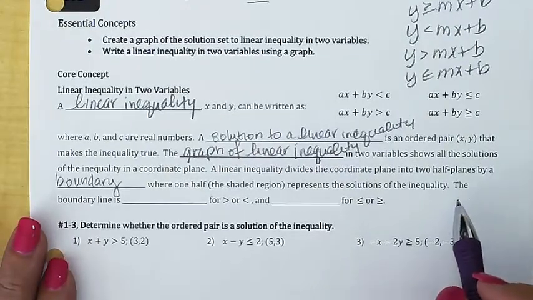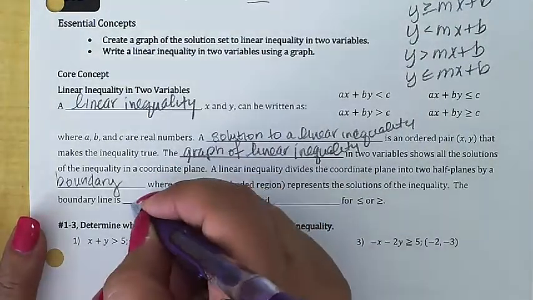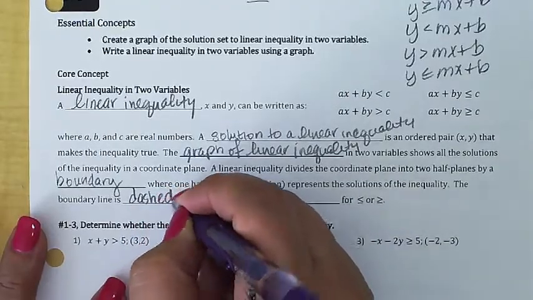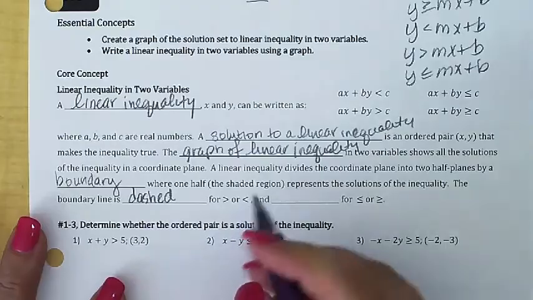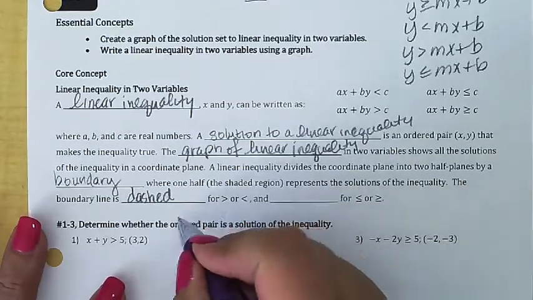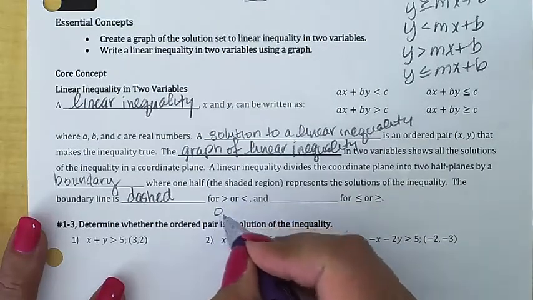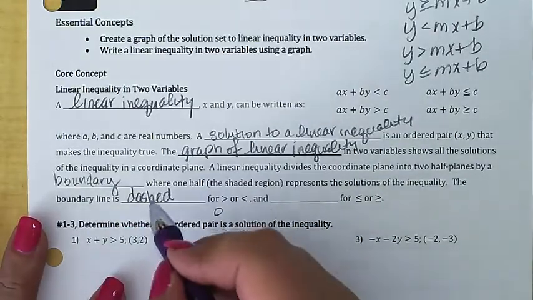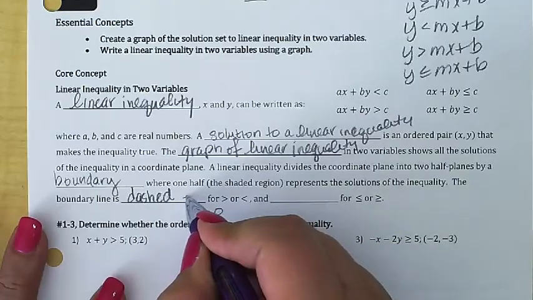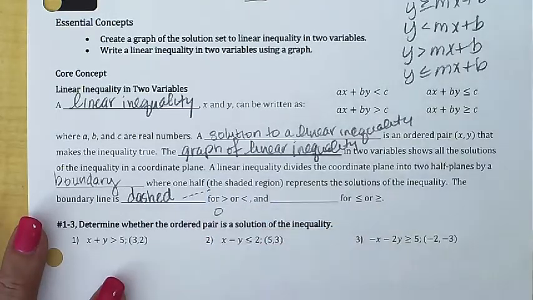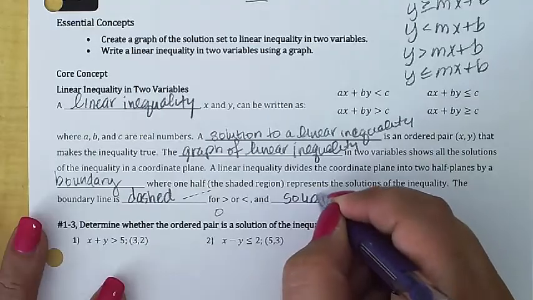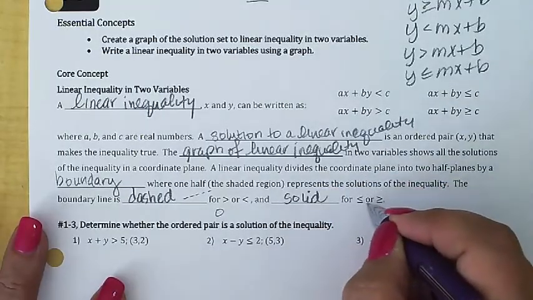And then last but not least, the boundary line is going to be a broken or dashed line if your symbol is a greater than or less than. So equate that to back in the day when we were doing this on a single number line, where you left it as an open circle. It's like the open circle, but for linears, it's going to be a line that essentially looks like this, a broken up or dashed line, and then it's going to be a solid line for the ones that say less than or equal to.